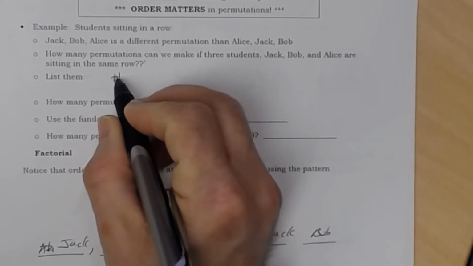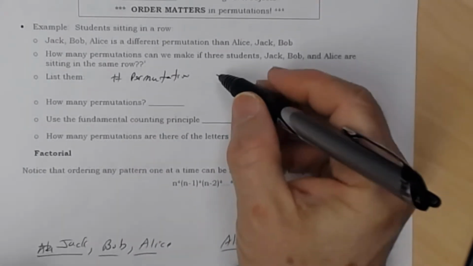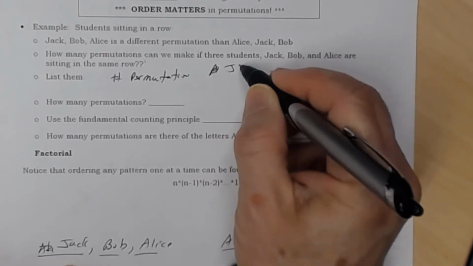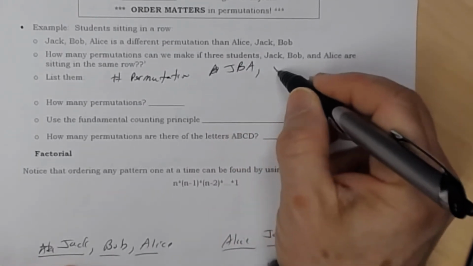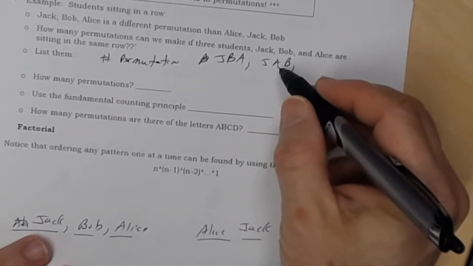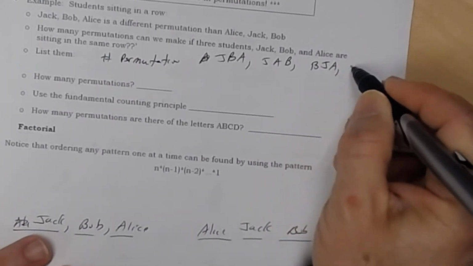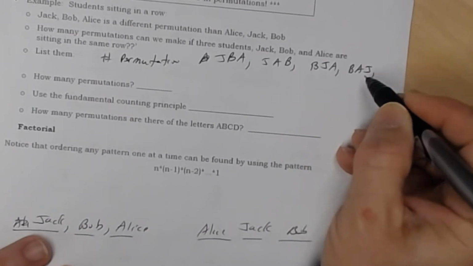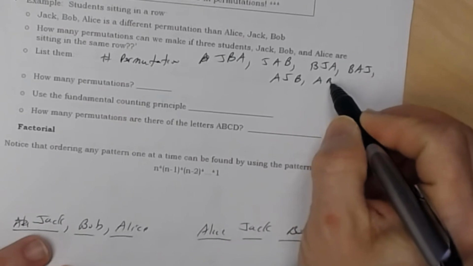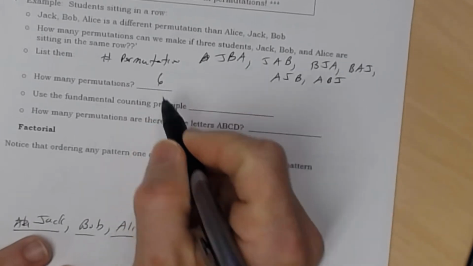So the number of permutations, they want us to list them. So I'm just going to go ahead and say Jack, Bob, Alice, that's one. Jack, Alice, Bob, that's another one. So I'm going to put Jack first. Then I'm going to put Bob first. So we have Bob, Jack, Alice, Bob, Alice, Jack. Then I'm going to put Alice first. Alice, Jack, Bob, and then Alice, Bob, Jack. That should be 6. 1, 2, 3, 4, 5, 6.